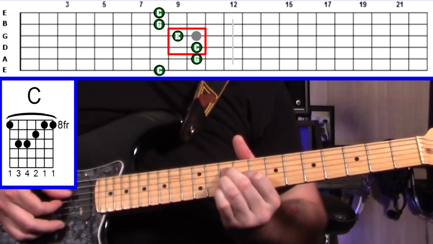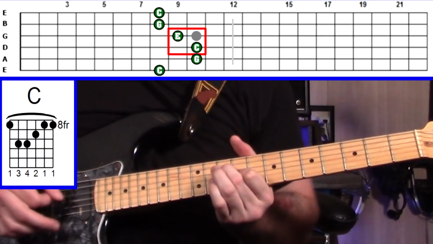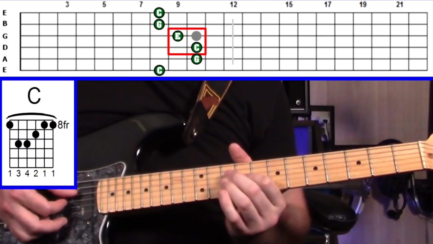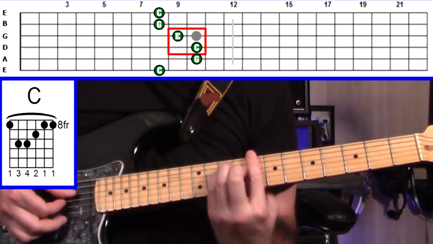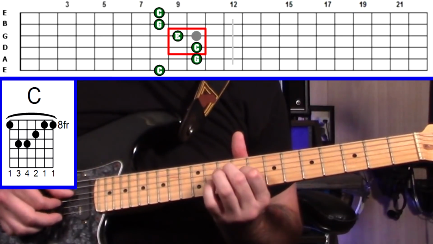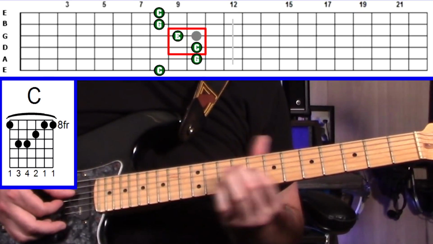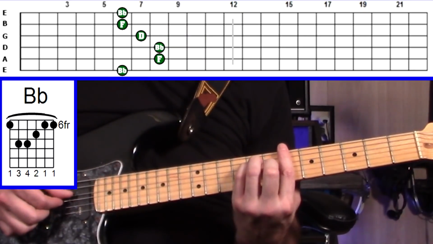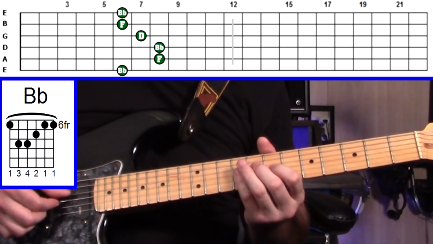And then you can kind of throw in your surrounding notes. Alright, so it's still based off this chord shape, just throwing in surrounding notes from the D minor scale. And then moving down to this B flat chord shape. Again in the E shape, but just playing the D and G strings.